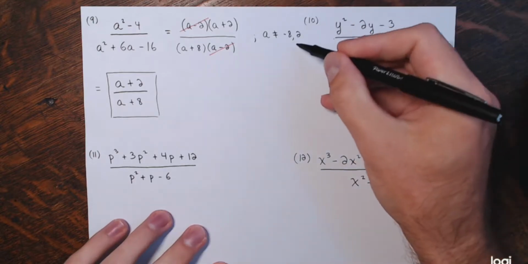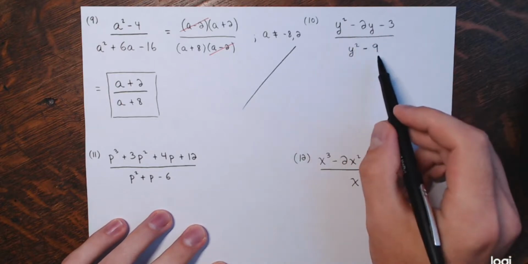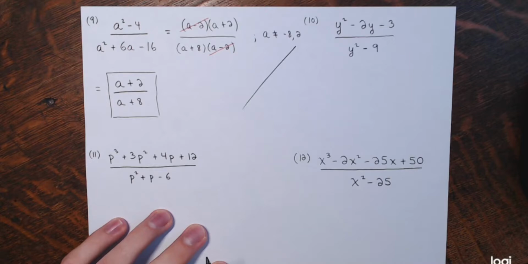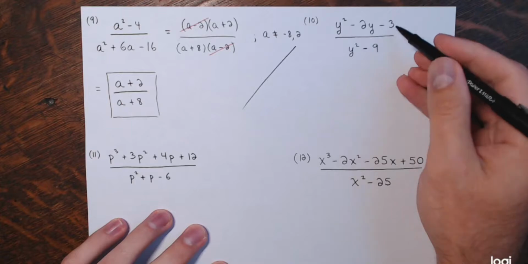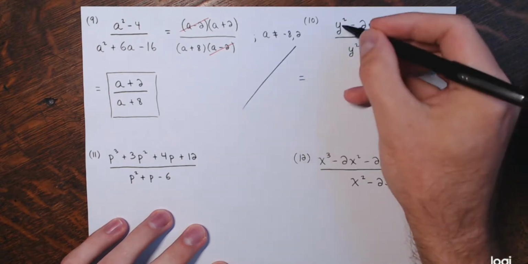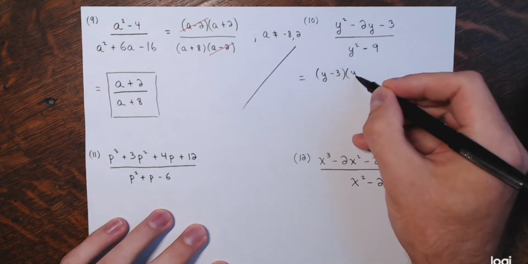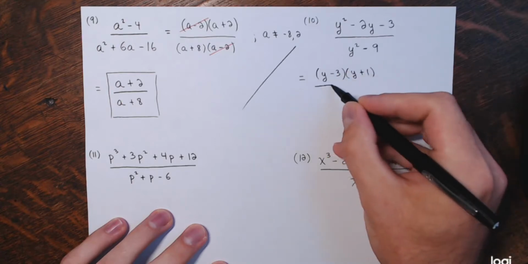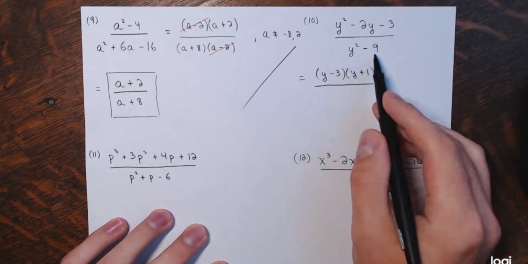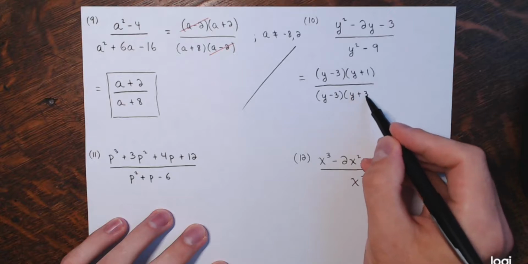Alright, example 10. Same thing: numerator and denominator have multiple terms. Don't do bad canceling. Don't cancel the y squareds. Don't say 3 goes into 9 3 times and do some canceling. Don't do that. You have to factor first. So the numerator would factor to y minus 3 times y plus 1. The denominator is a difference of squares. That would factor to y minus 3 times y plus 3.